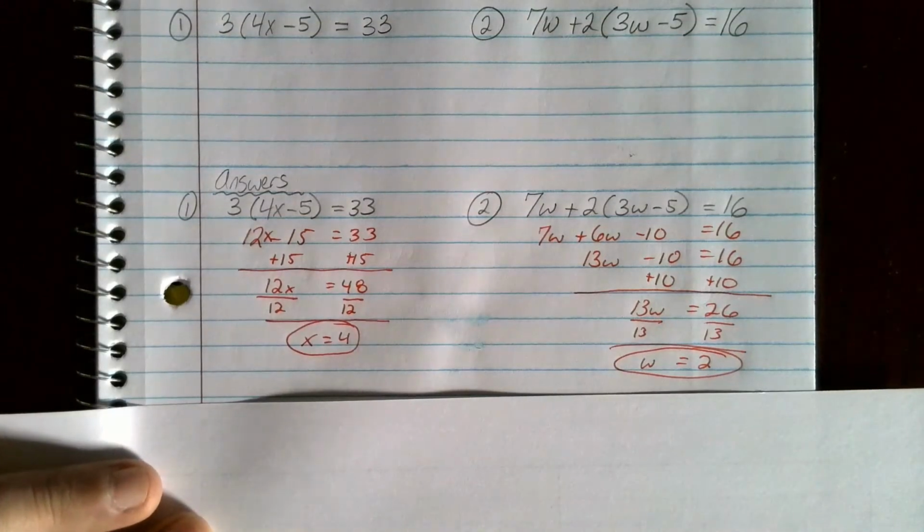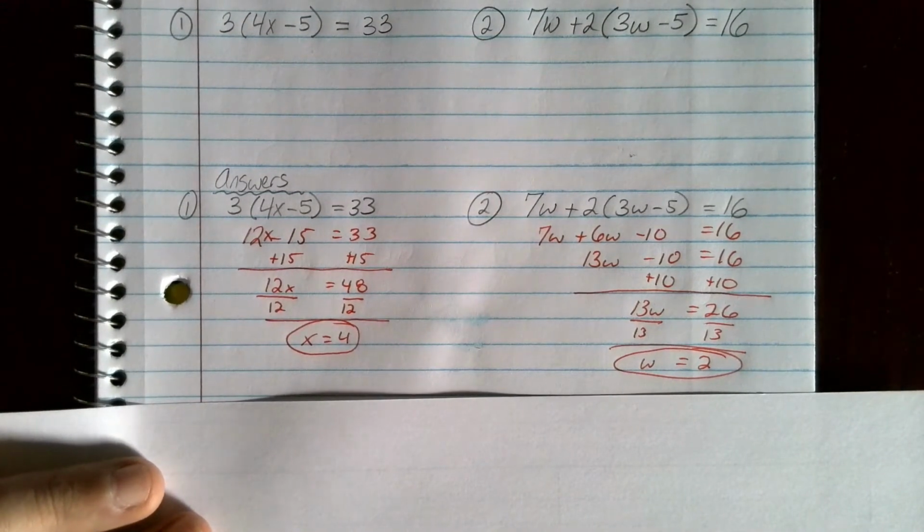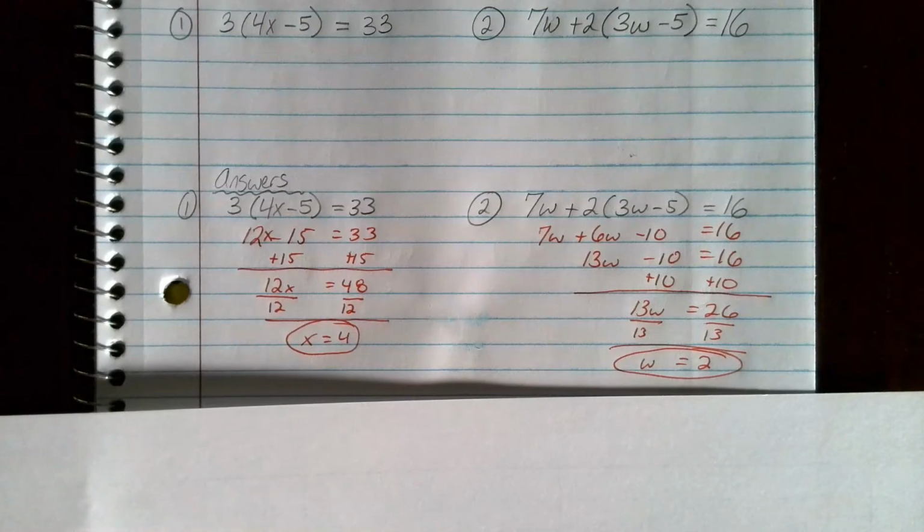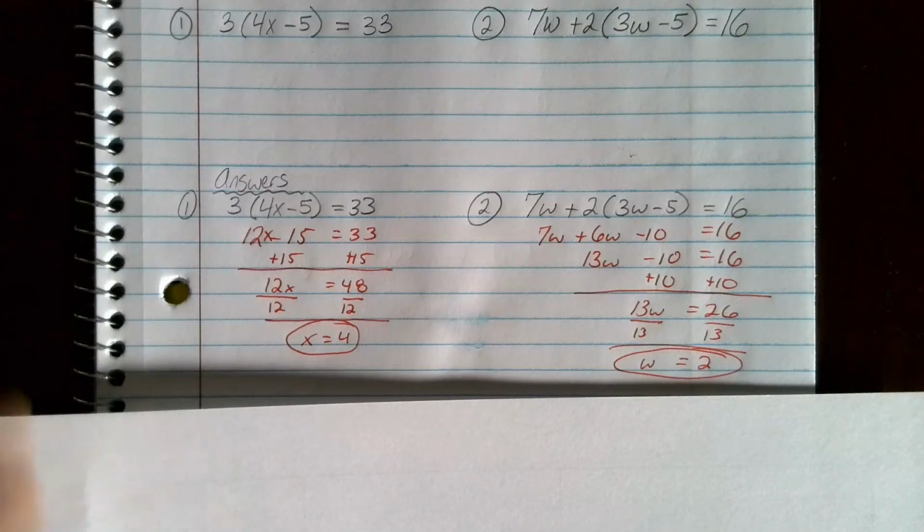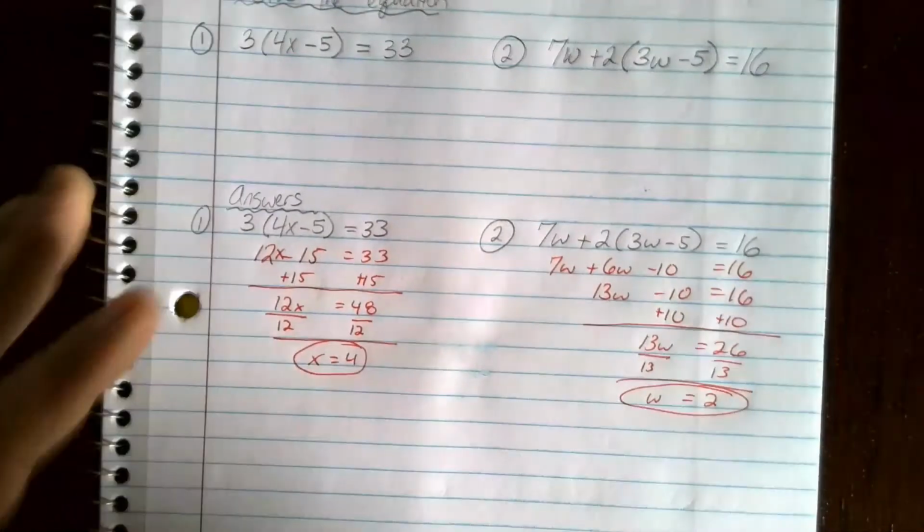Okay, so those are very similar to the problems that you should have tried on page 3. That's due by Friday, the page 3 problems. So make sure that you try those, please. Let's look at the main part here. Some notes on page 4.